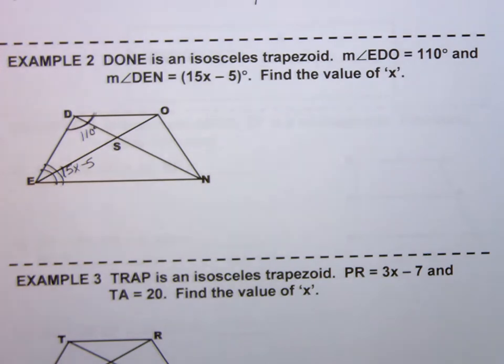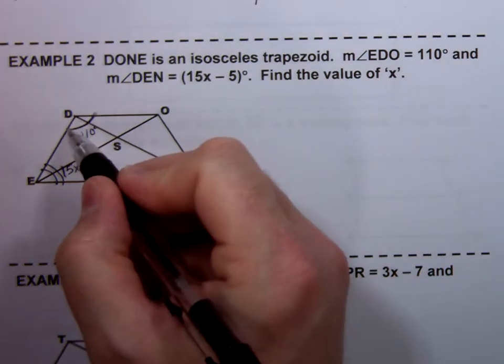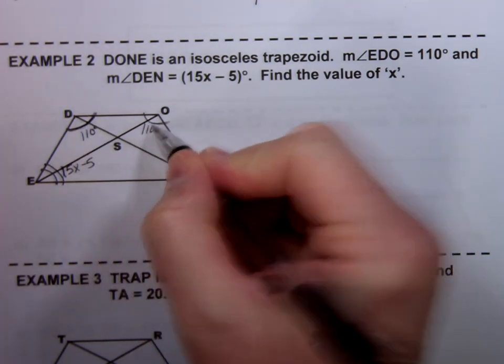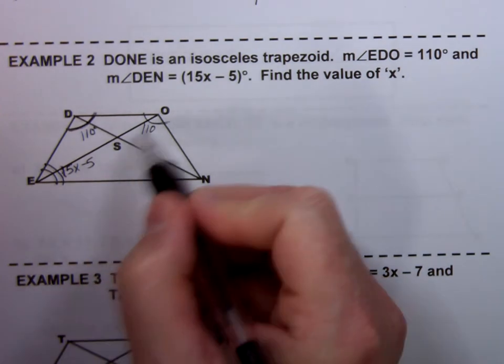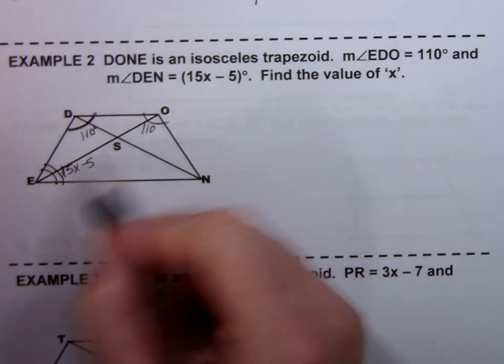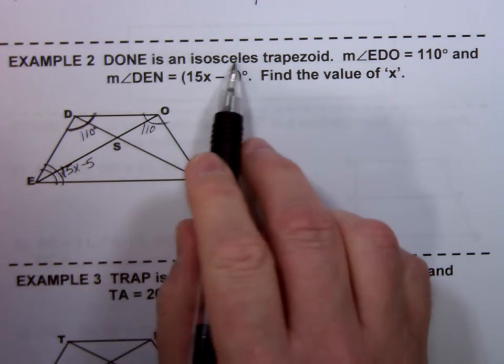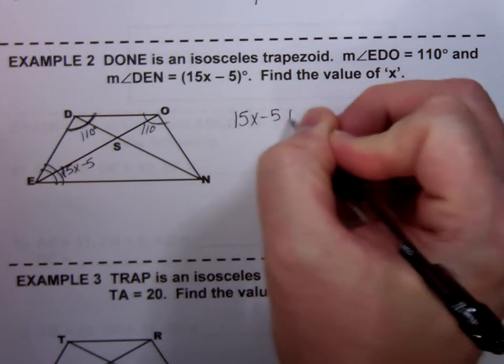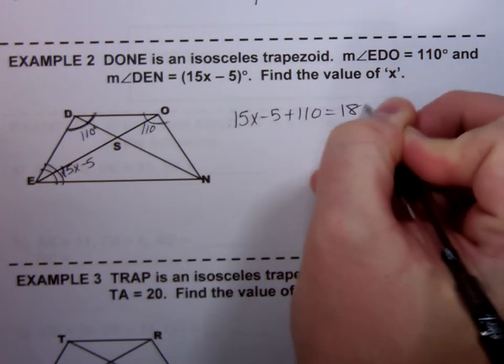Remember, in an isosceles trapezoid, we learned base angles are congruent and opposite angles are supplementary. Now, technically, these two angles don't fit either description. But think about this. These angles are base angles. So if that's 110, this is 110. Right? And then these angles are opposite each other. And opposite angles in an isosceles trapezoid are supplementary. So I know that if I add those two together, it'll equal 180 degrees.